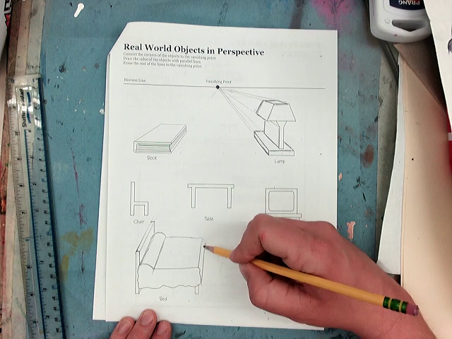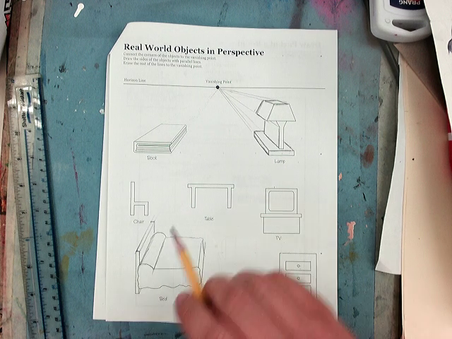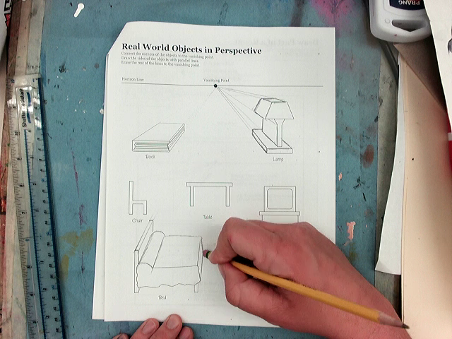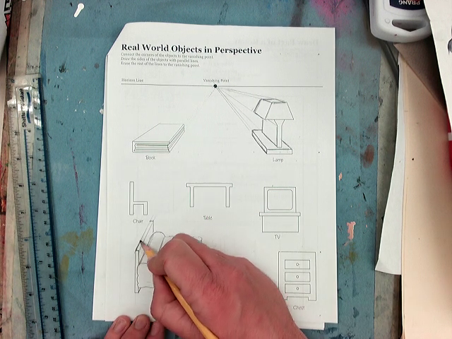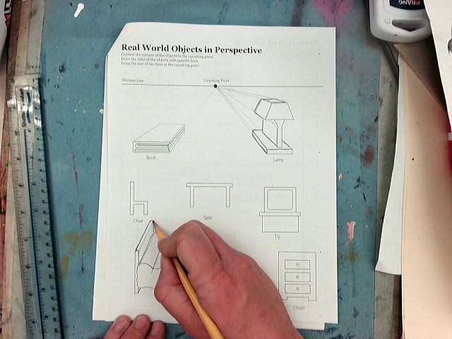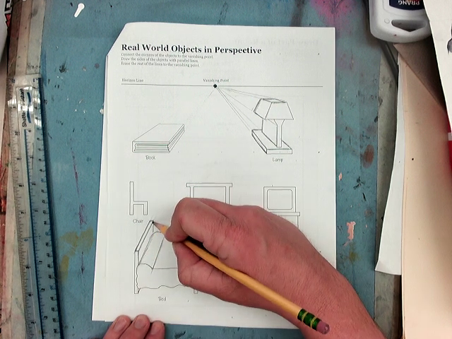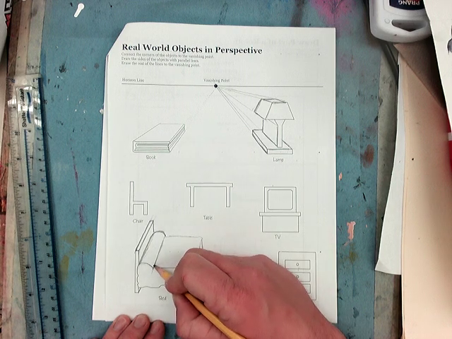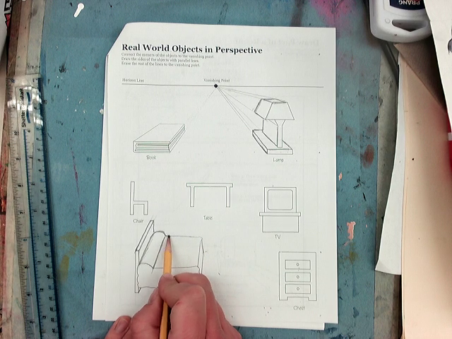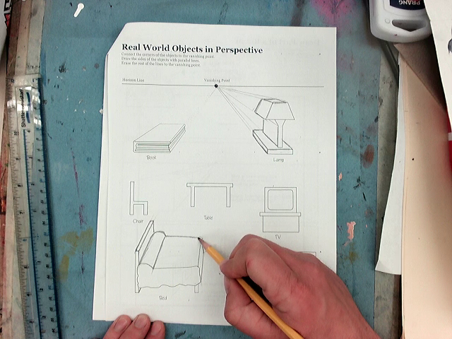It's going to go down like this. This one's going to go like this. All right, so now we can finish blocking in the bed. We've got a nice three-dimensional looking bed.